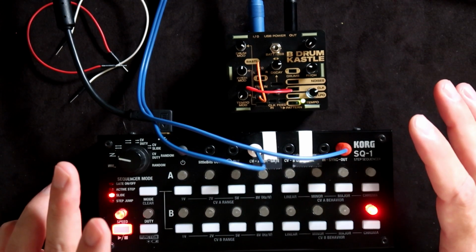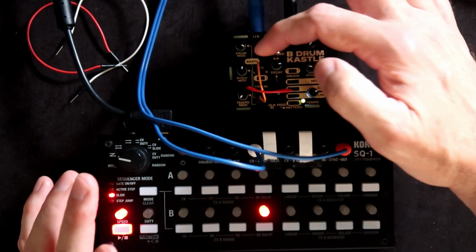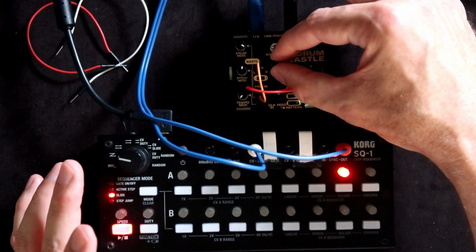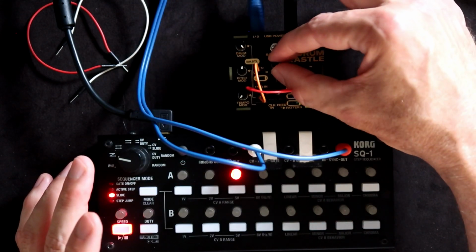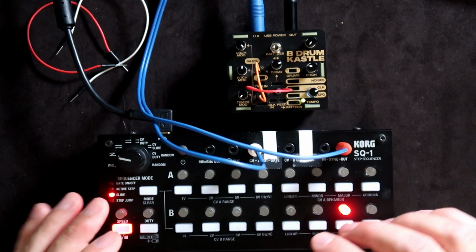So now we've got a thing going here where the CVA is not only giving us a pitch, but it's also controlling what the drum hit is going to be. So the type of synthesis is being determined by the sequence.